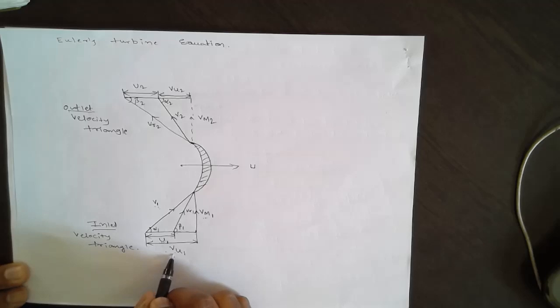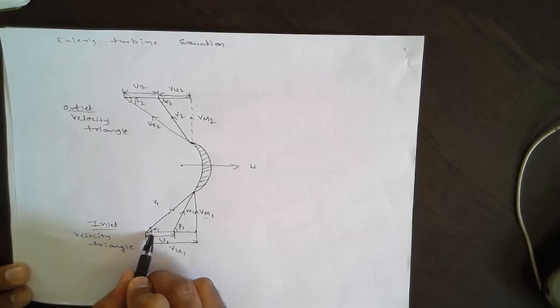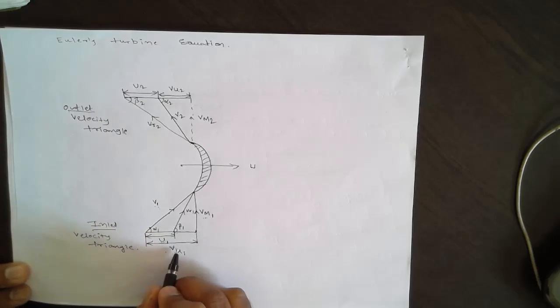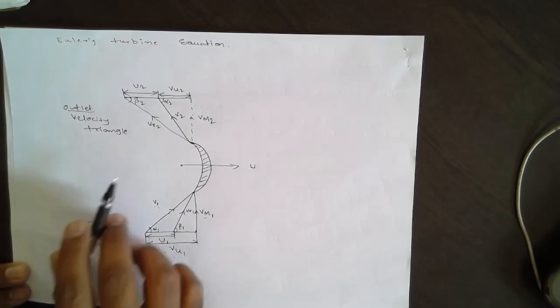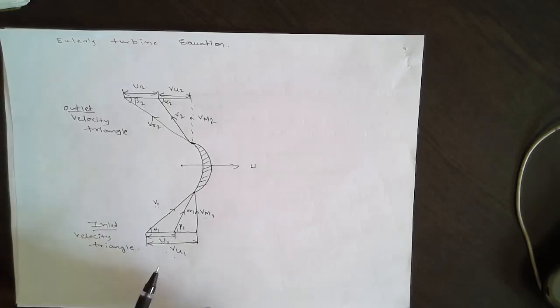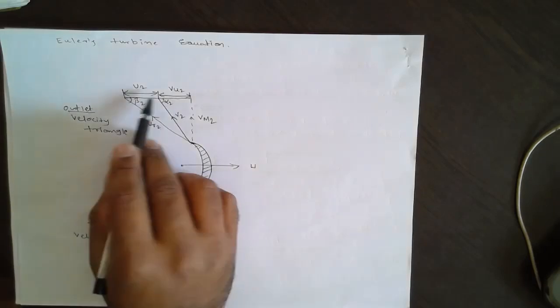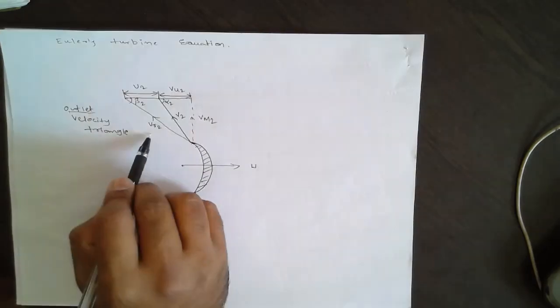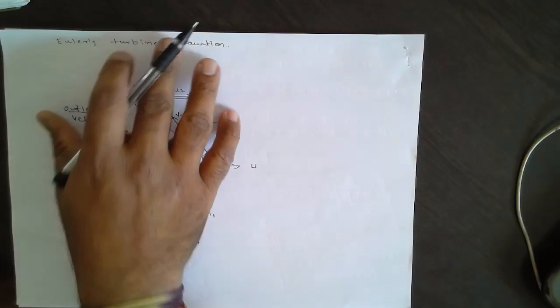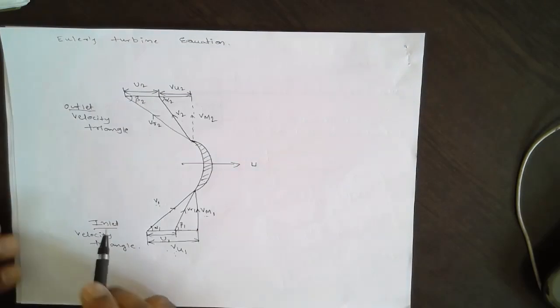In the same way, the nozzle angle alpha 1 is also called the fixed blade angle, and beta 1 is the blade angle at inlet. Similarly we consider V2, U2, VR2, VU2, VM2, alpha 2 and beta 2 with respect to the outlet velocity triangle.